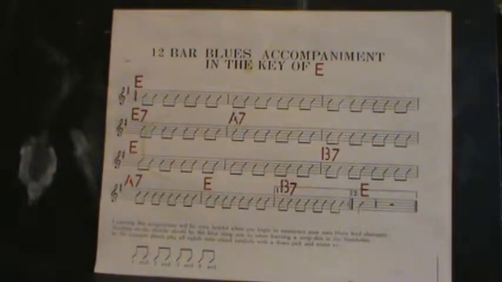Now, a 12-bar blues progression is, of course, 12 bars, and you play them in a certain arrangement using certain chords. This video will focus on why we are using certain arrangements of chords in any key. We will use the key of E to explain that.